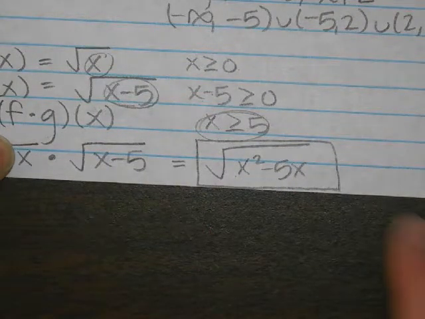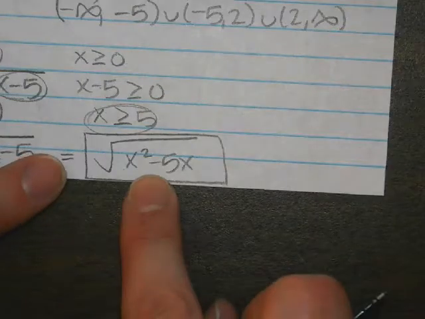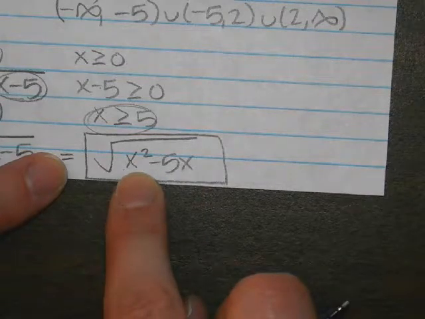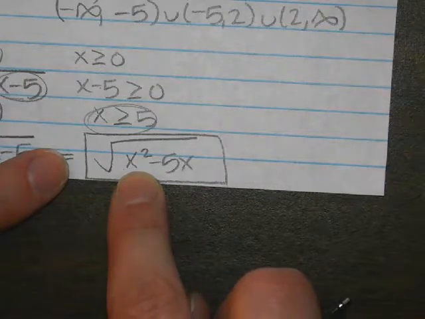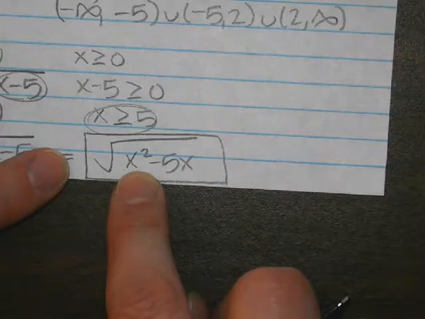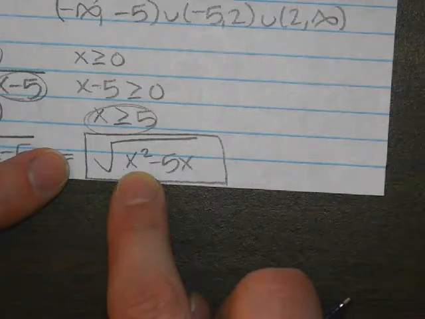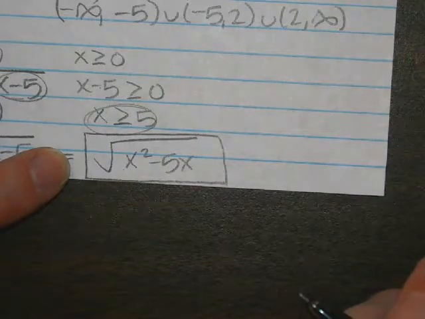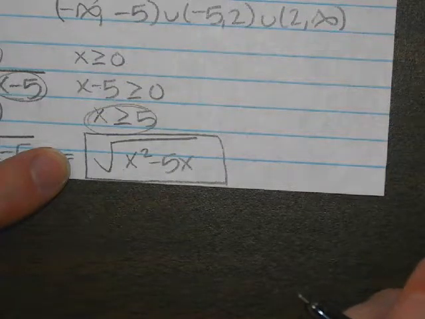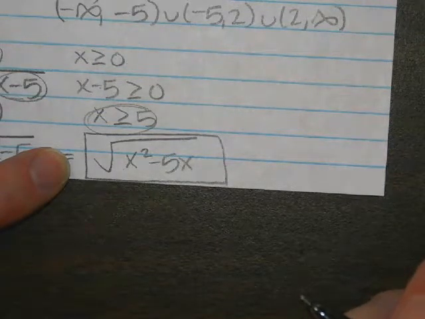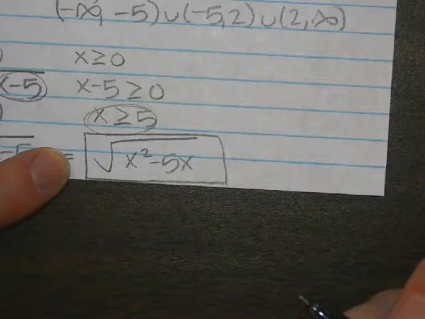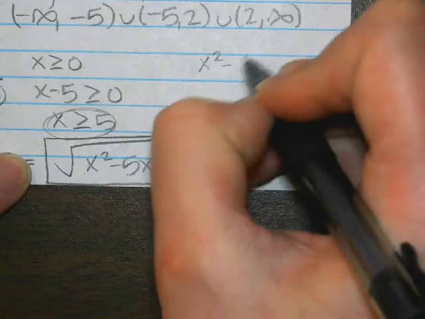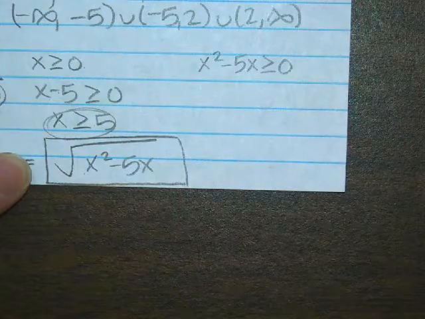So if we look right there, how do we handle radicals that have quadratics inside of them? I put this one on there to help you guys review from yesterday. So we know it's a radical. What do we know about radicals? The stuff underneath the radical is greater than or equal to 0. So I'm going to write x squared minus 5x is greater than or equal to 0, right?